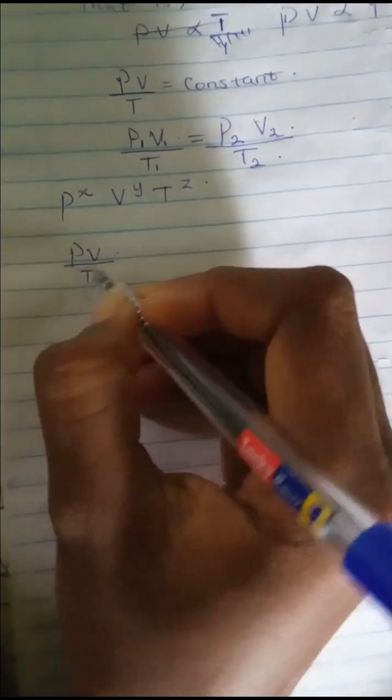So like we've done so far, our Px, Vy, and Tz in this situation is PV over T, that is P with the power 1, V with the power 1, and T when it goes up to the power minus 1. Therefore, our x, y, and z equals 1, 1, and minus 1.